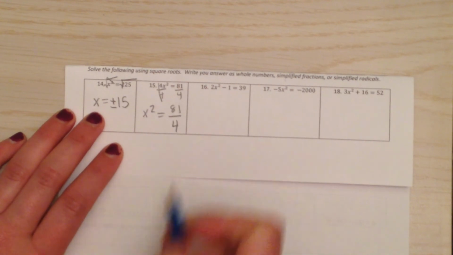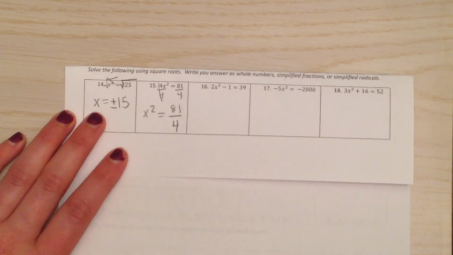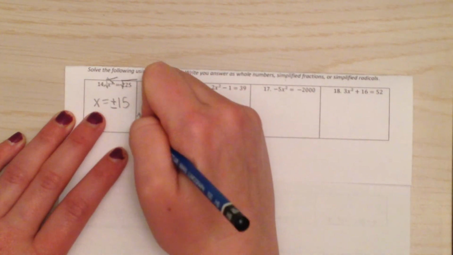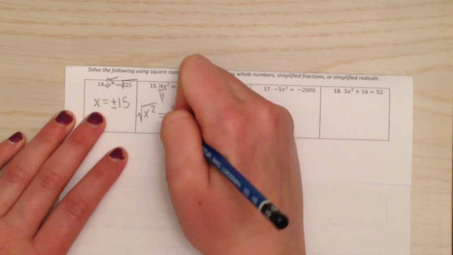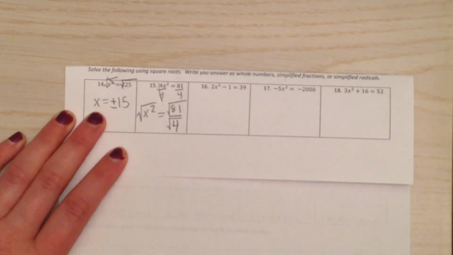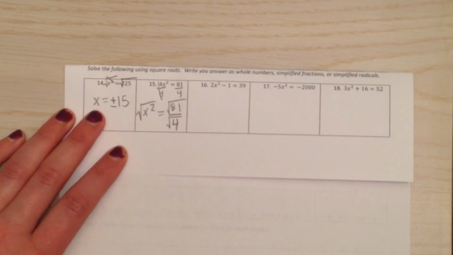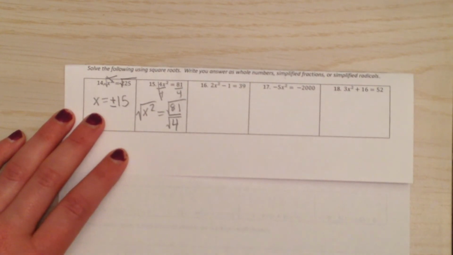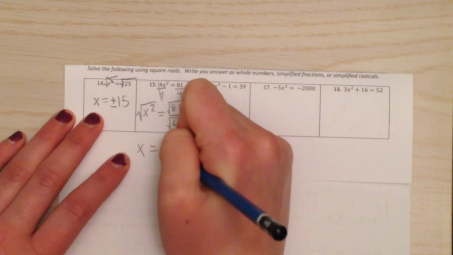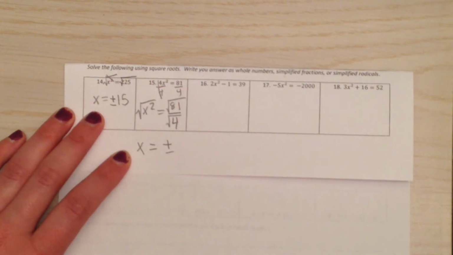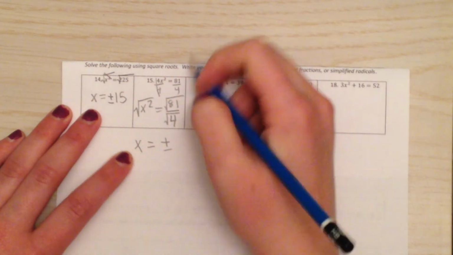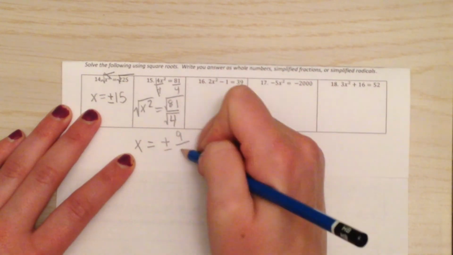But this is a special one because look, we've got a perfect square over a perfect square. So when I go and take this square root, instead of taking one big square root, I'm going to break that up into 2 little ones and take each the numerator and the denominator separately. So I'm going to get x, we get that plus minus we were talking about. And then the square root of 81 is 9. The square root of 4 is 2.